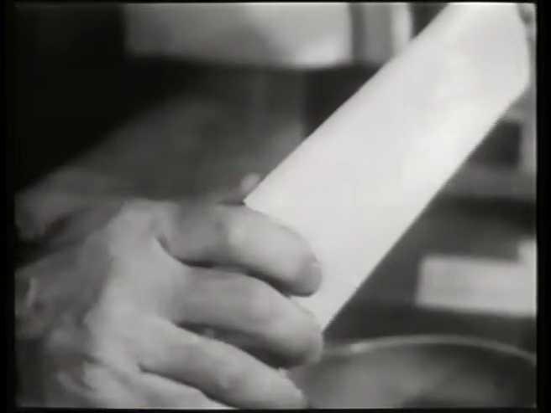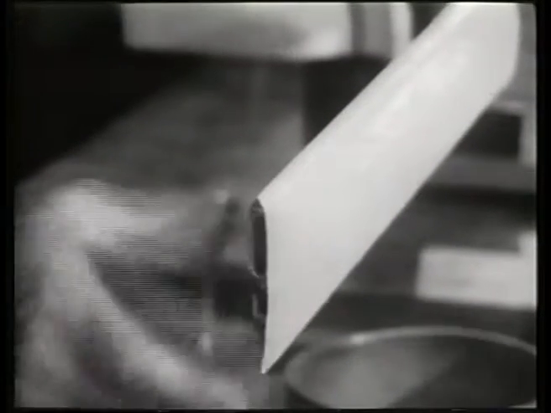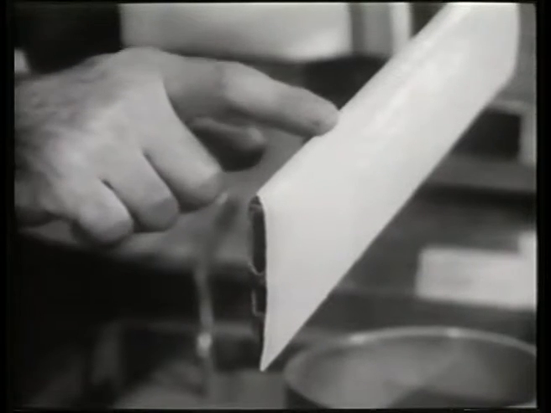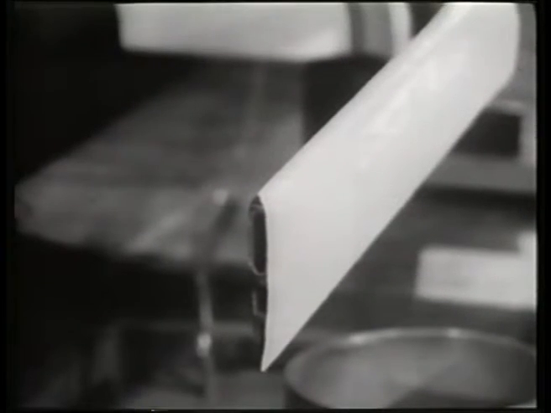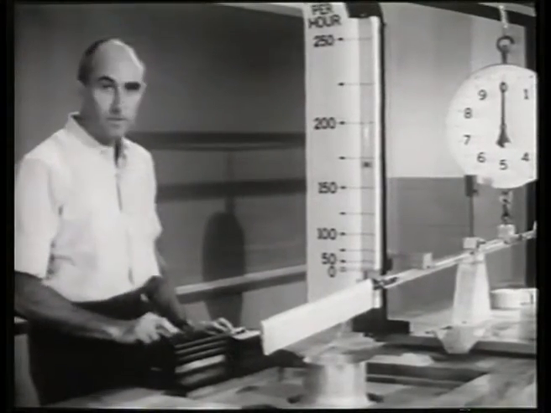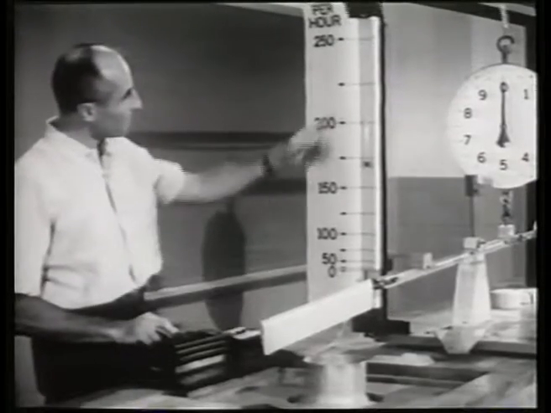I am now turning over the airfoil into its wrong position, with the sharp edge facing the airflow and a rounded edge at the rear. I haven't changed the controls, so that when we start the blower, we should expect the same speed as before.